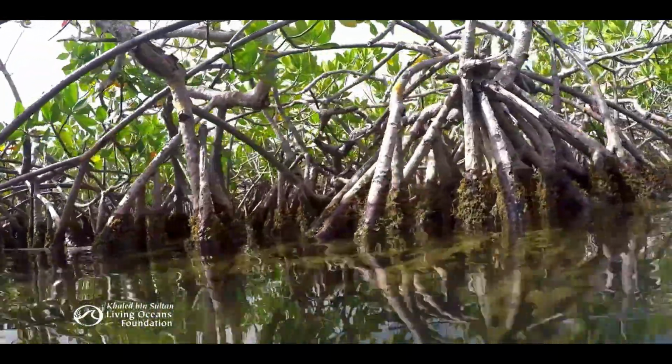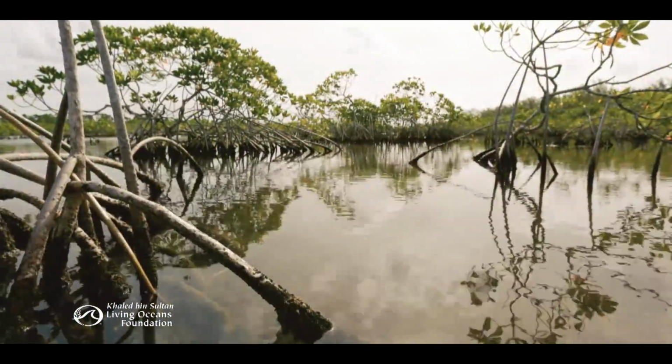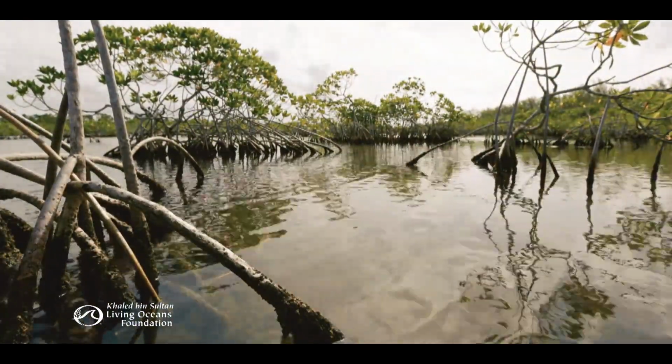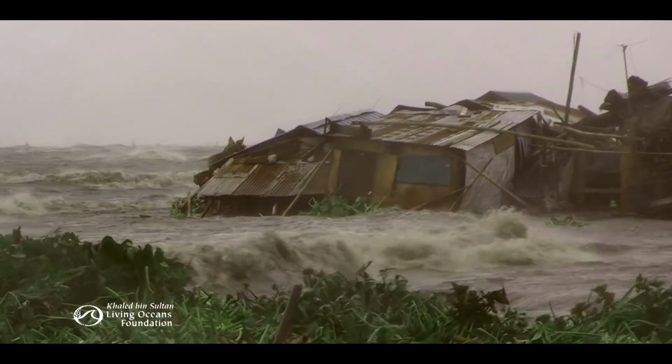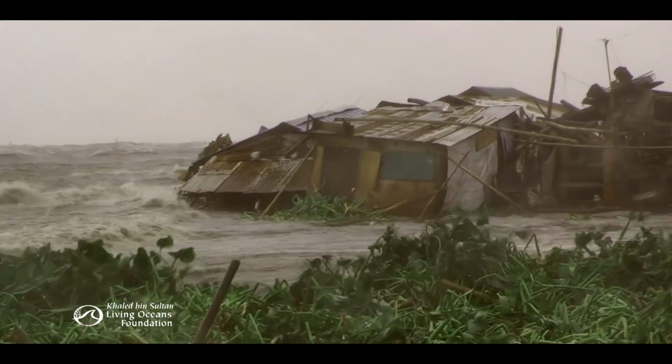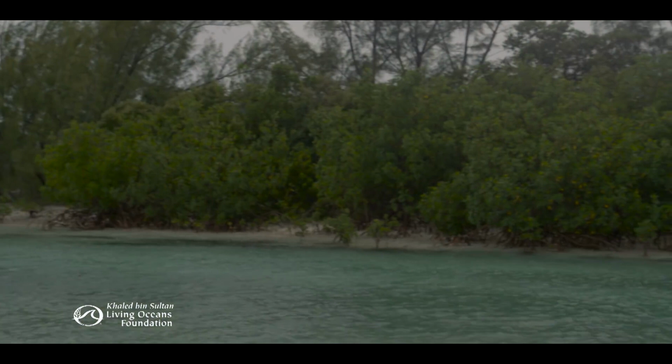They provide important ecosystem services. They reduce coastal erosion by reducing the effects of strong waves during storms, and they act as a barrier to rising sea levels by trapping sediments.